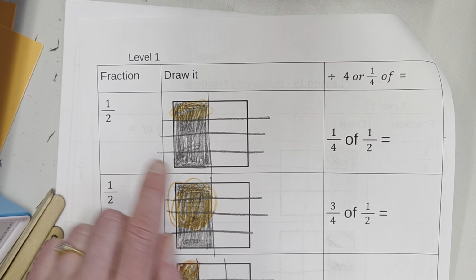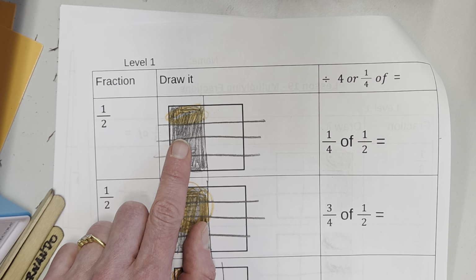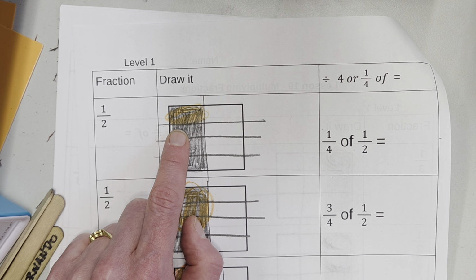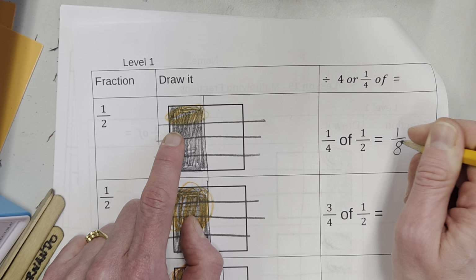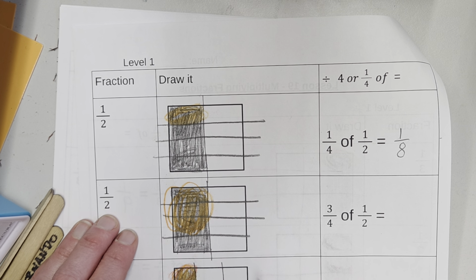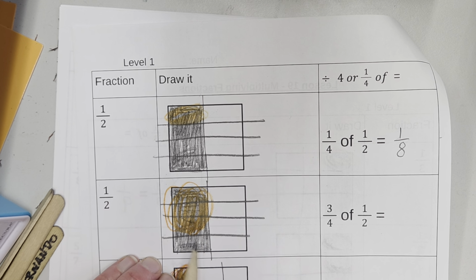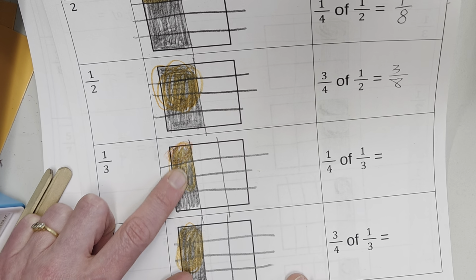I cut and circled. So 1/2 is what we had. I split it into quarters, and that's what that looks like. 1/4 of 1/2 would be this part right here, which is 1/8. 2, 4, 6, 8. Yep, we've got 8 pieces in one of them. Okay, here, 3/4. We're splitting it the same way, but this time instead of 1/8, I have 3/8. Okay, this one, I made a mistake, but you should only have that little bit shaded in.